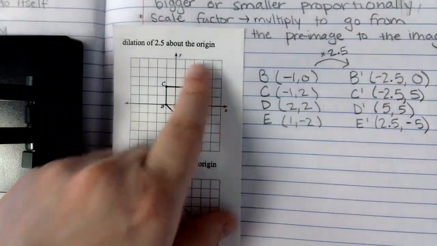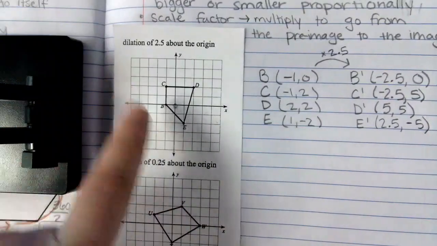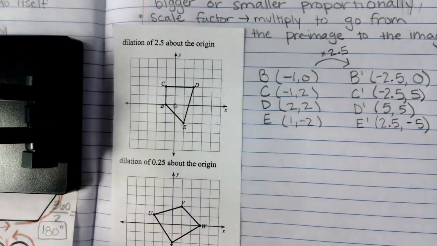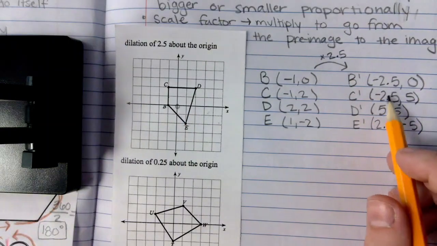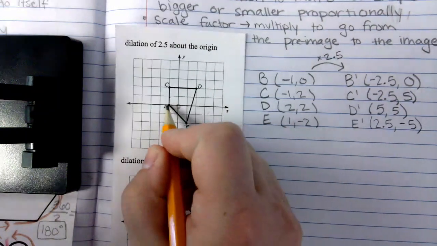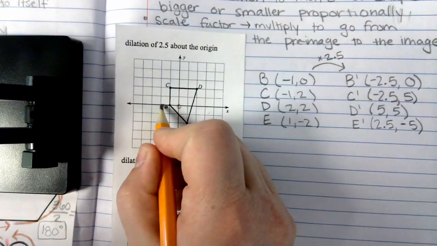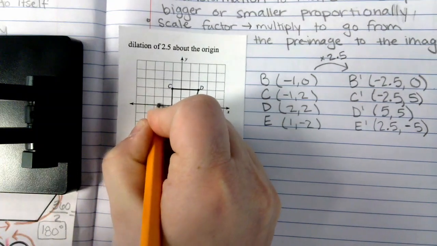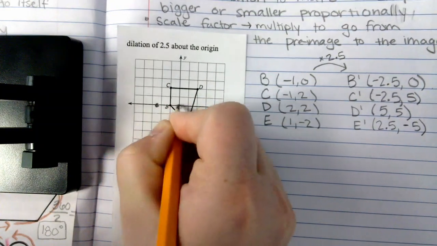So when you plot these points, we have negative 2.5, 0. So from the origin, I'm going to go left 2 and an extra half, so halfway to the next point. So it is going to be in the middle of 2 lines, and that's okay. And that will be our B prime.